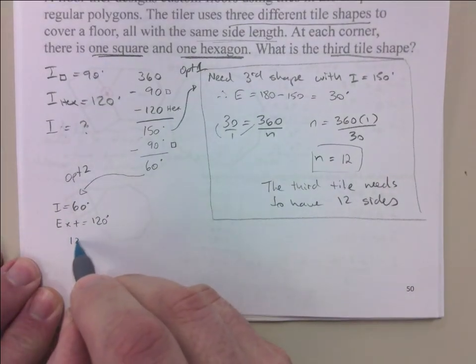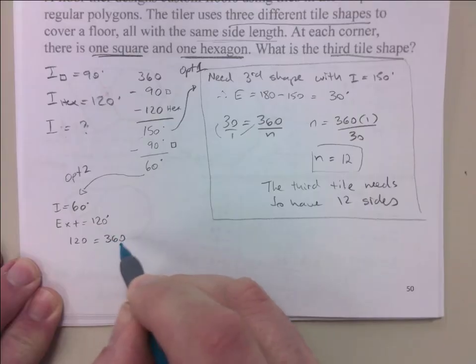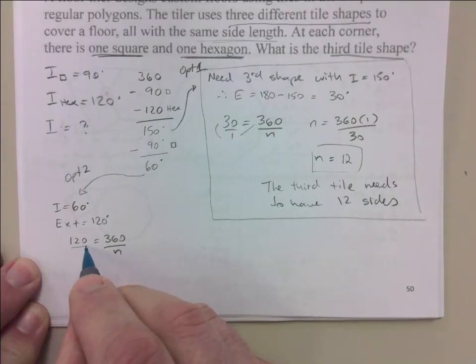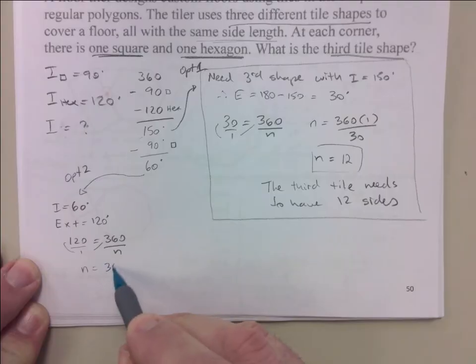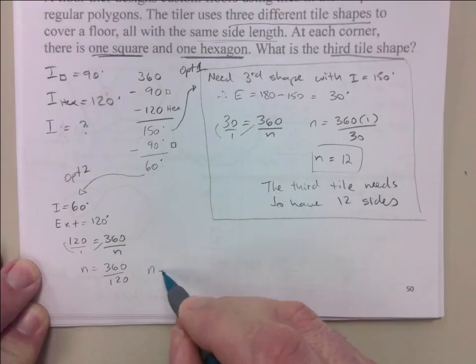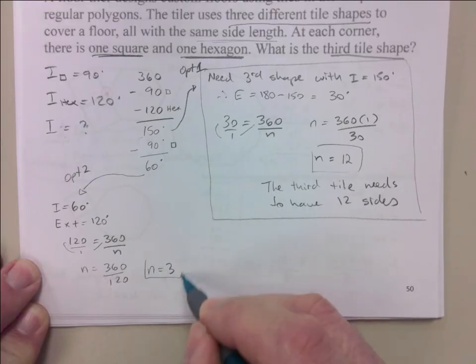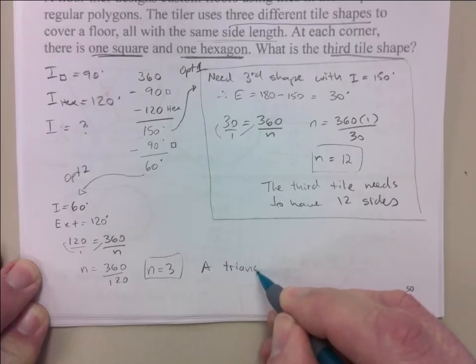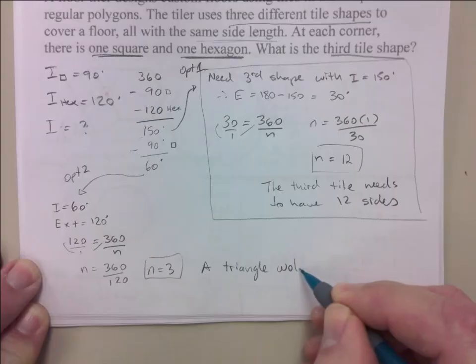So we go 120 is equal to 360 over n. If you divide by 1 here, it's 360 divided by 120. N is equal to 3 sides, right? A triangle would also work.